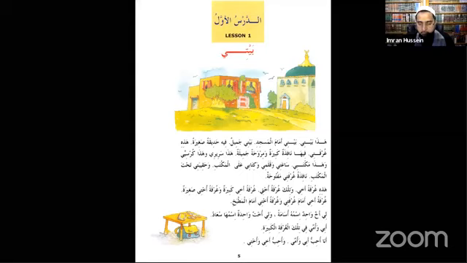هذا بيتي. This is my house. بيتي أمام المسجد. My house is in front of the masjid. بيتي جميل. My house is beautiful. فيه حديقة صغيرة. In it is a small garden. هذه غرفتي. This is my room. فيها نافذة كبيرة. In it a big window. ومروحة جميلة. And a beautiful fan.